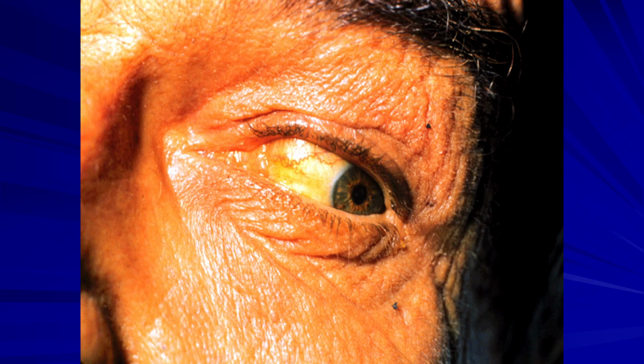Jaundice means hyperbilirubinemia. Normal serum bilirubin is below 1 milligram per deciliter, and you start seeing scleral icterus when the level goes to around 2.5 milligrams per deciliter, or, of course, if it is higher.